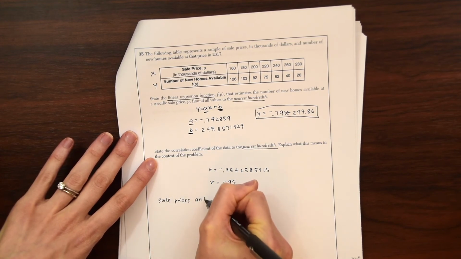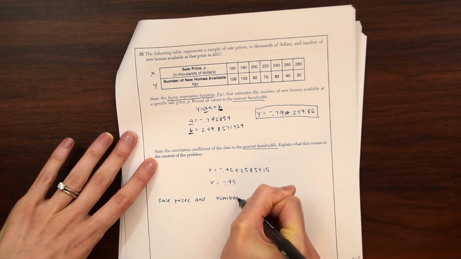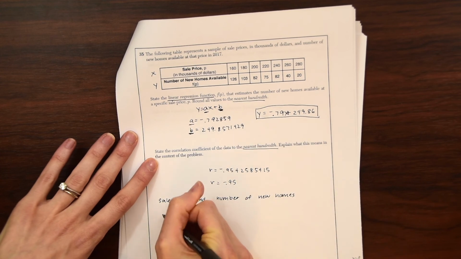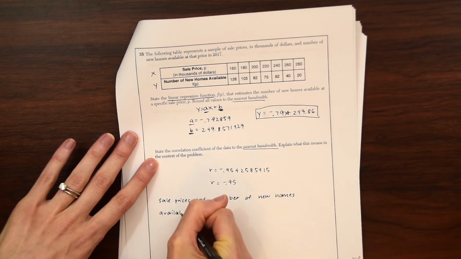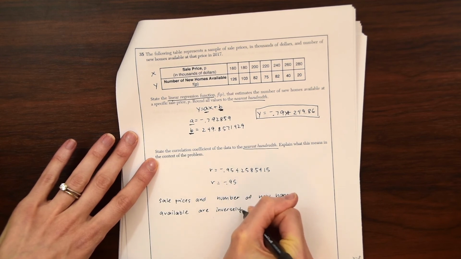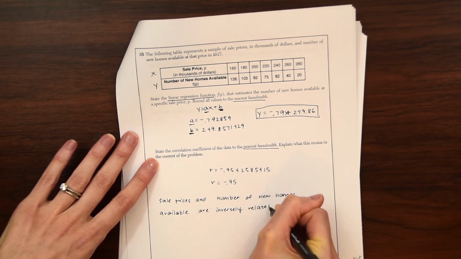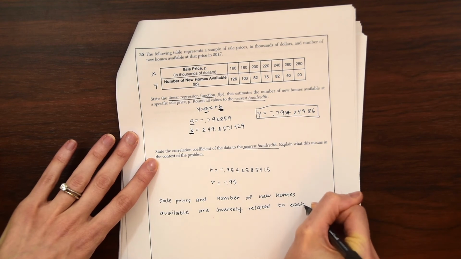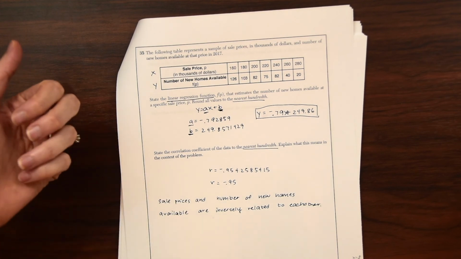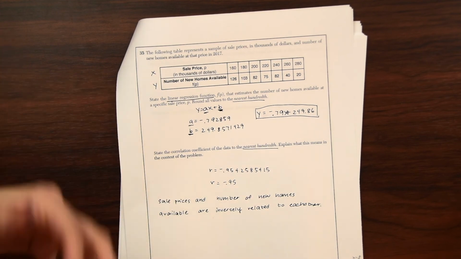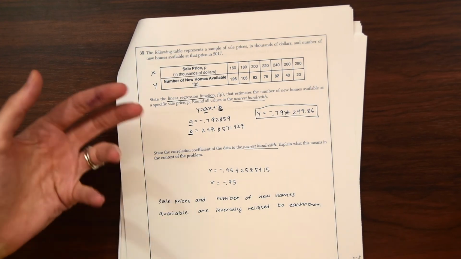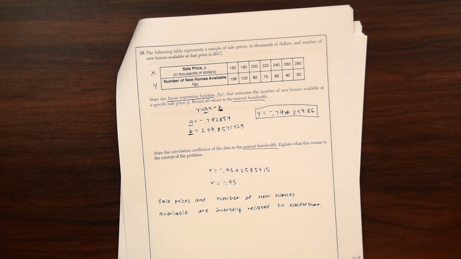So we're going to write that sale prices and number of new homes available are inversely related to each other. What that means is that whenever sale prices are up, then the number of new homes is down, and vice versa. If sale prices are down, then the number of new homes is up. So when one is decreasing, the other is increasing.